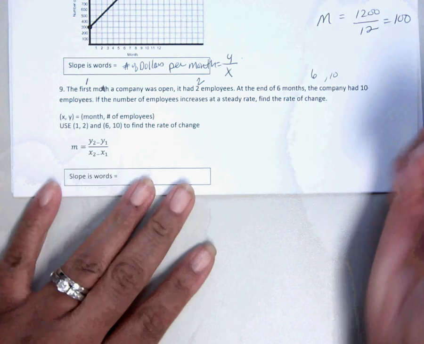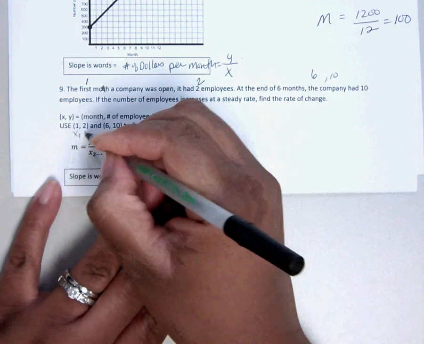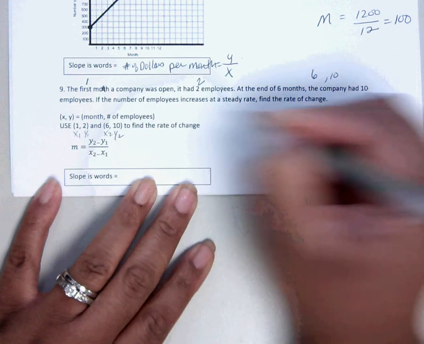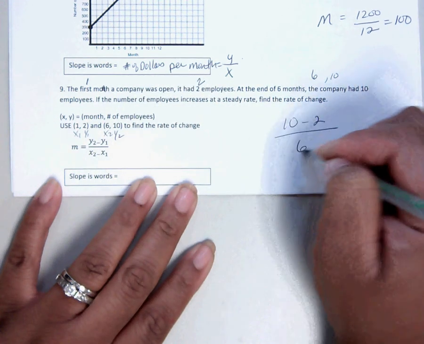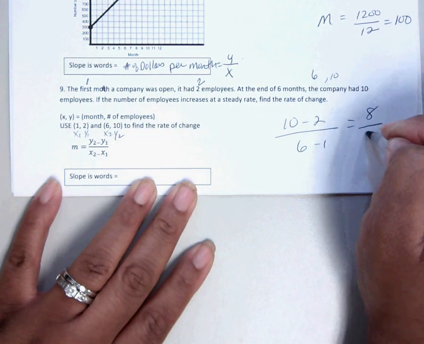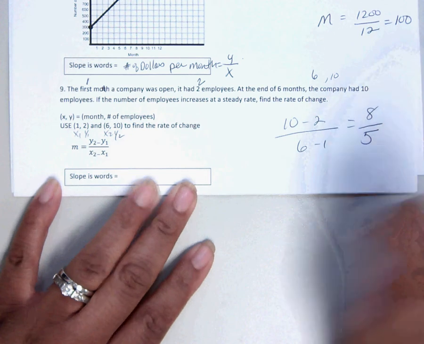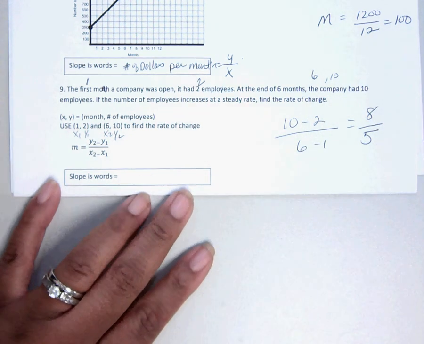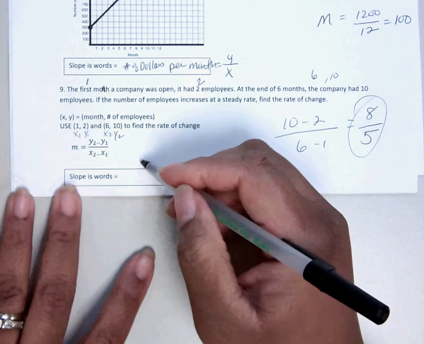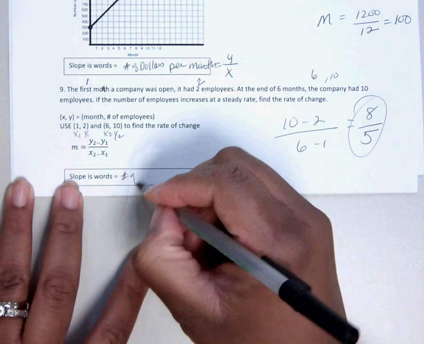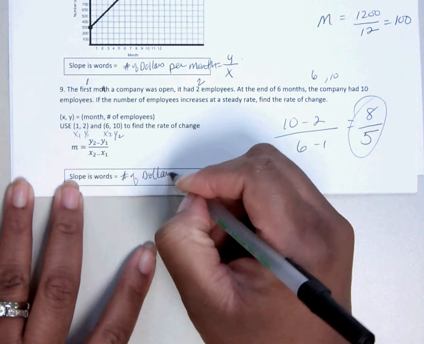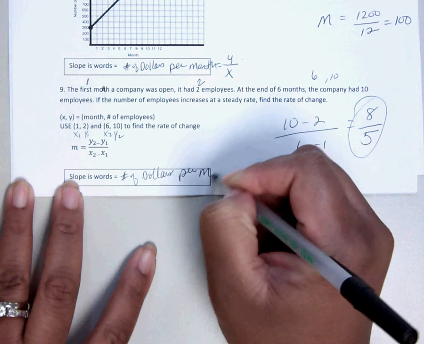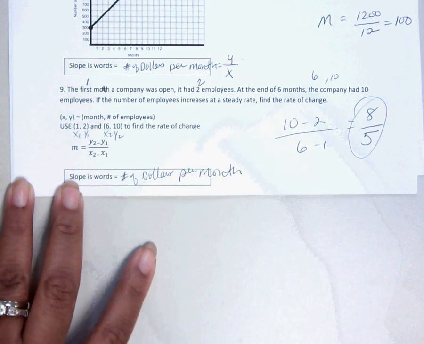So now we find the slope. x1, y1, x2, y2, 10 minus 2 over 6 minus 1, 8 over 5. And you're done. That's the slope. So what does it mean in words? It is the number of dollars in the savings account per month. And that's it.